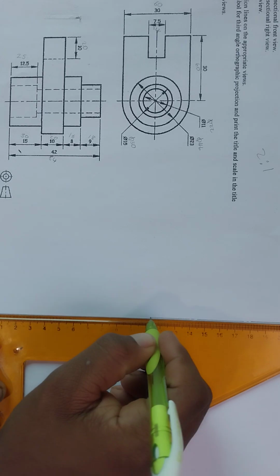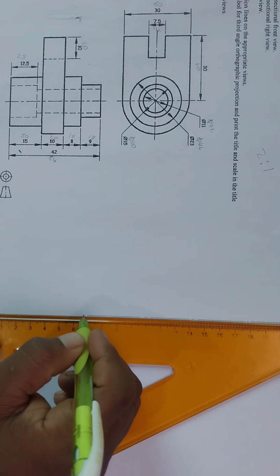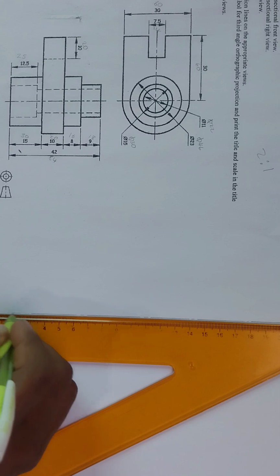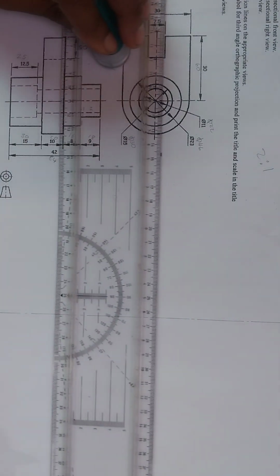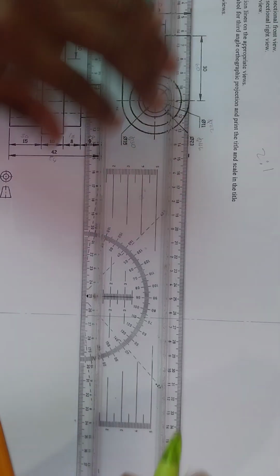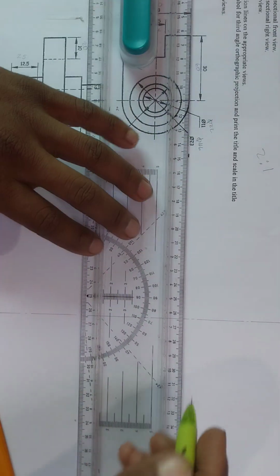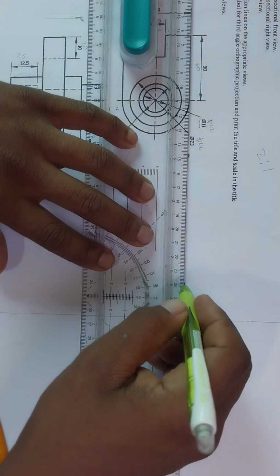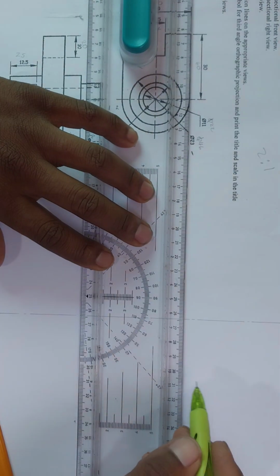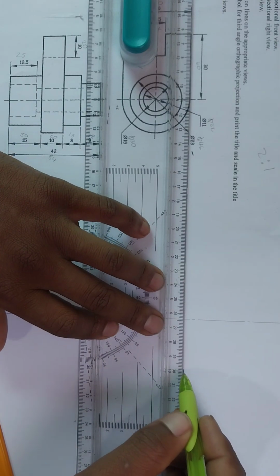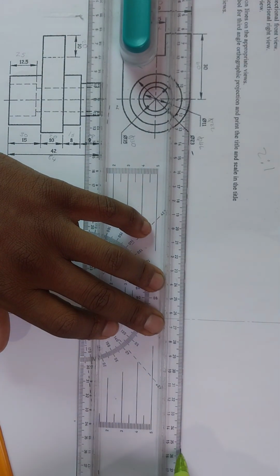See, long, short, long, short, long, short, long. I'm gonna have my long, short, long, short, long. Same thing this side, short, long, short, long.